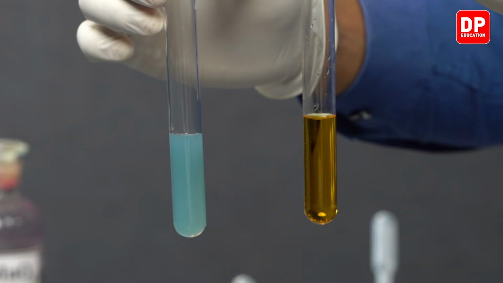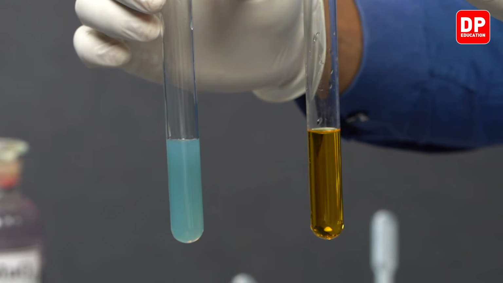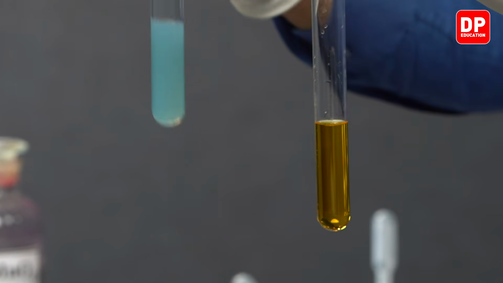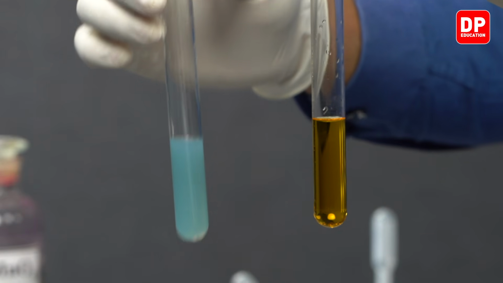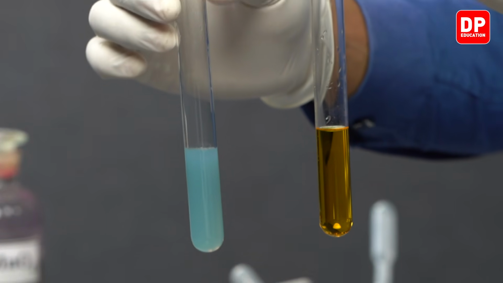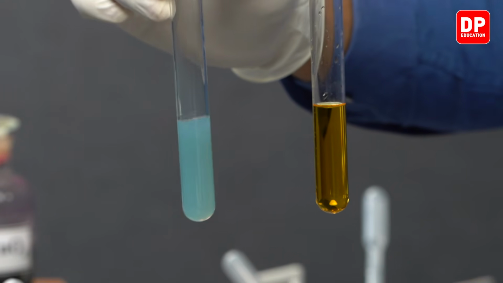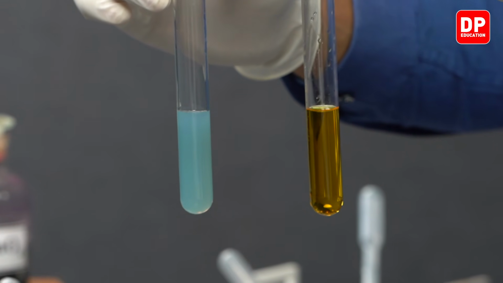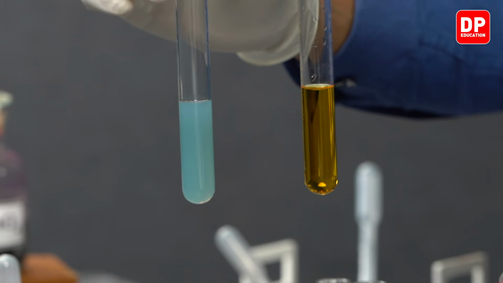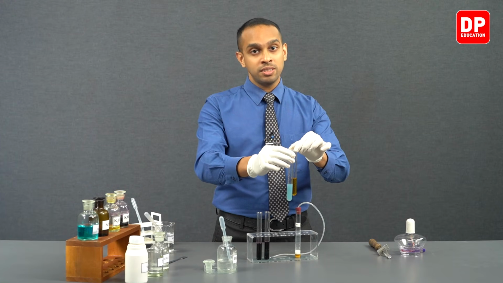So you can see the orange color dichromate ion solution turned into a green color solution, but this green color solution is mixed with sulfur. That's why we have this unclear green color solution. So the cloudiness in the green color solution is due to the presence of colloidal sulfur.